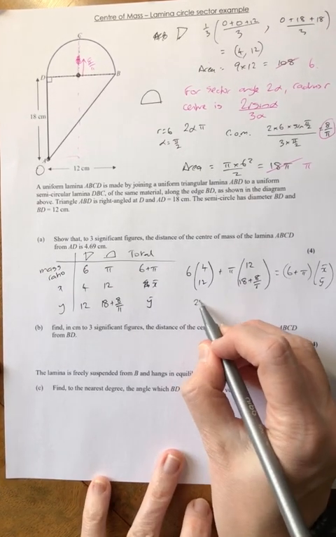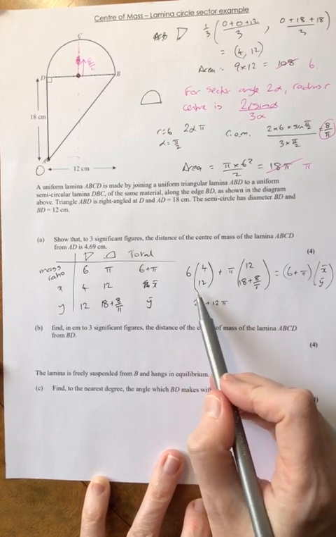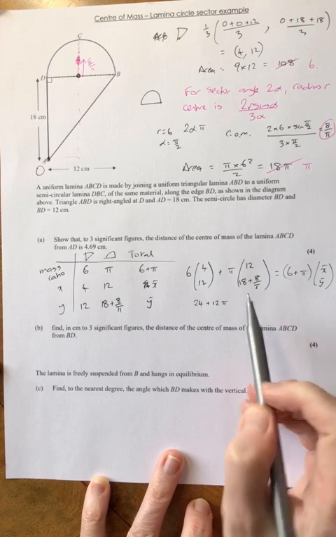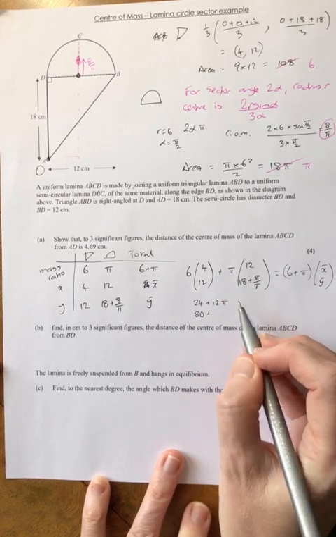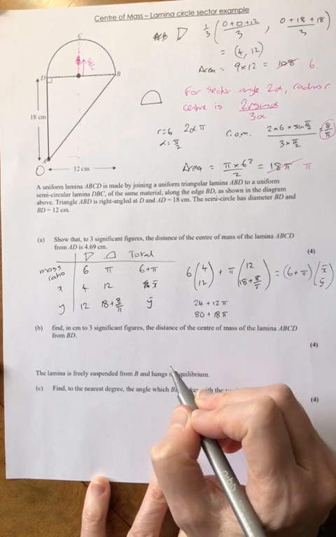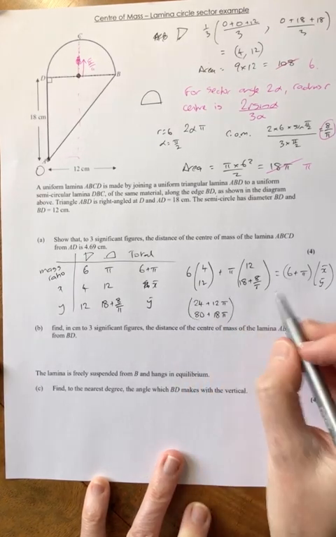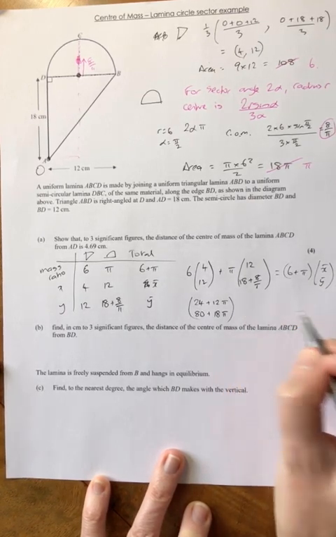So I'm going to have 24 plus 12 pi, 72 plus 8 plus 18 pi, I think, yes. That's equal to 6 plus pi multiplied by x bar, y bar.